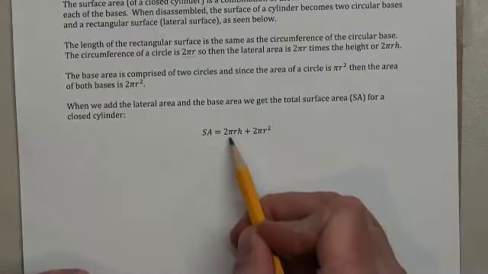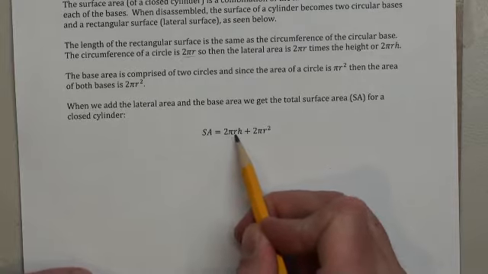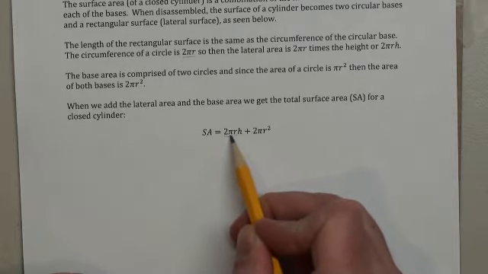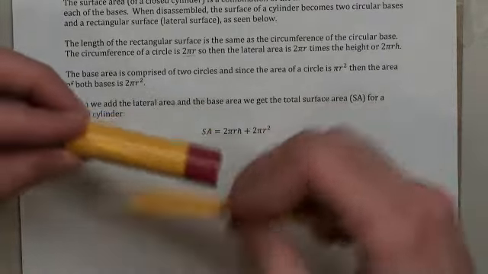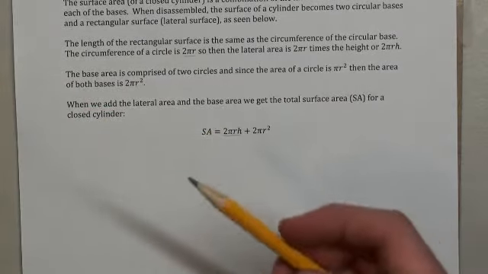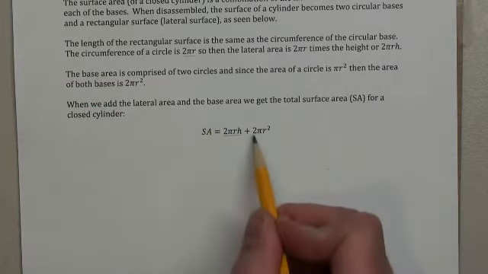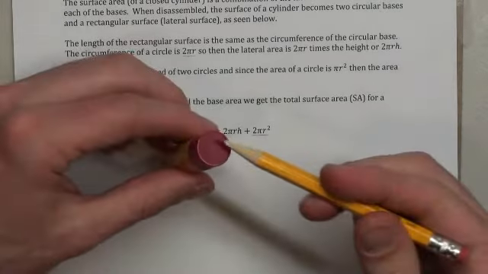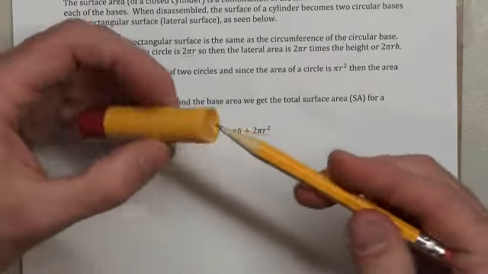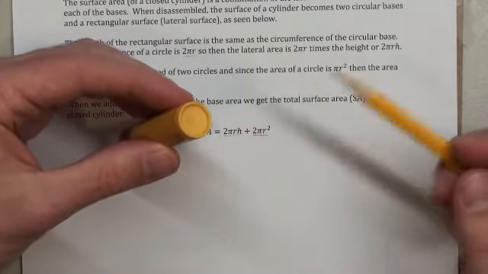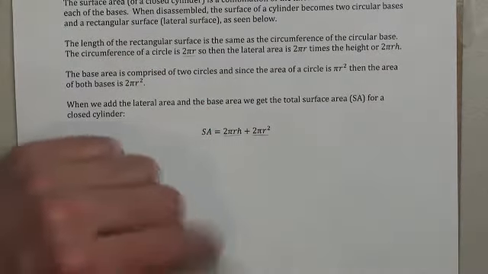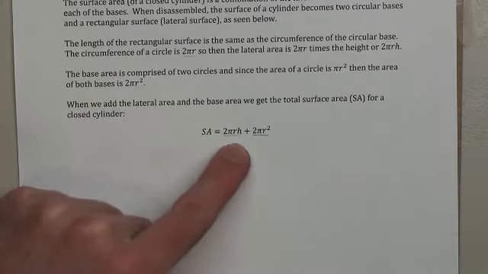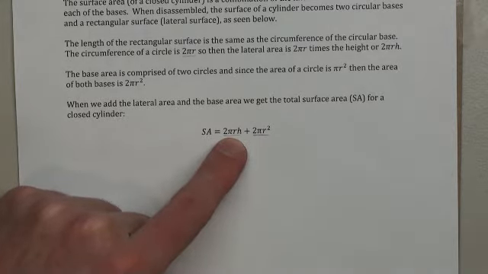So look at our formula for surface area. Here's the lateral part of the surface area, 2 pi rh. That's the outside, the wrapper, which is our rectangle, right? Plus the 2 areas of the base circles, pi r squared, pi r squared. Okay? So that long looking formula is the surface area of a cylinder.